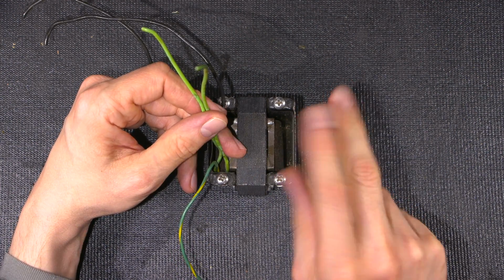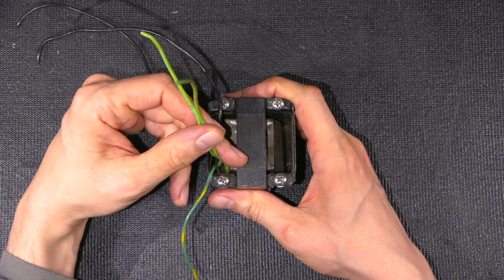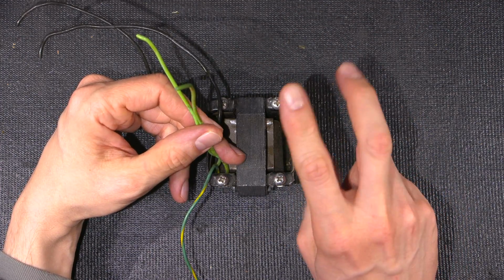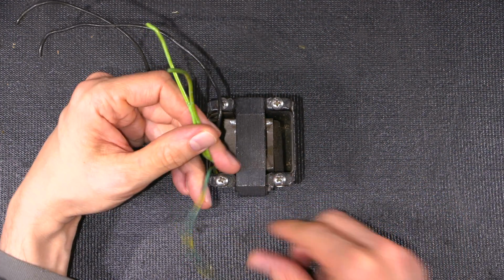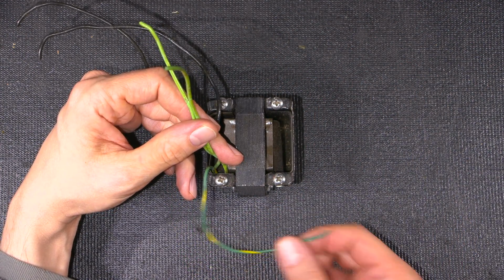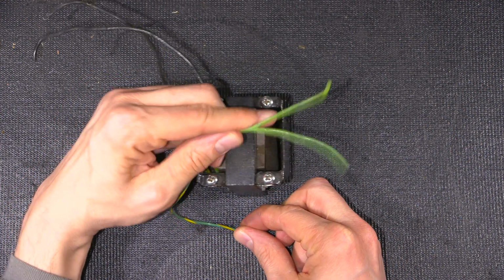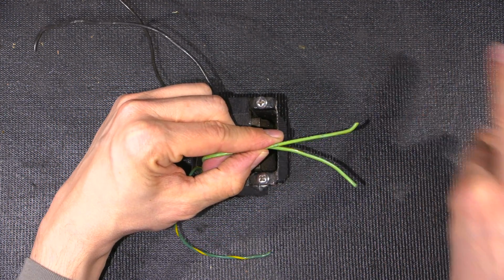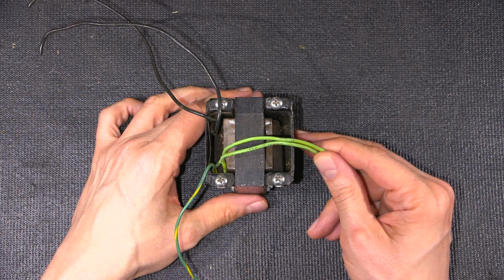So you wouldn't have a hum balance pot if you're using this as a filament supply in an audio amp or something. You would not have a hum balance pot because this is, I guess you could say, automatically doing that. So what you do is you tie this to the chassis, and then these would run off to the filaments of all of the vacuum tubes.